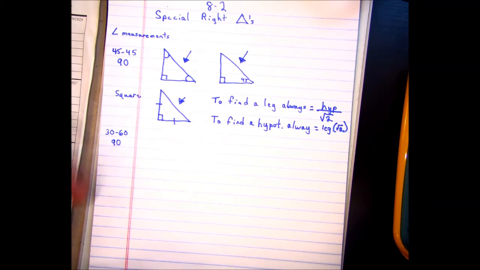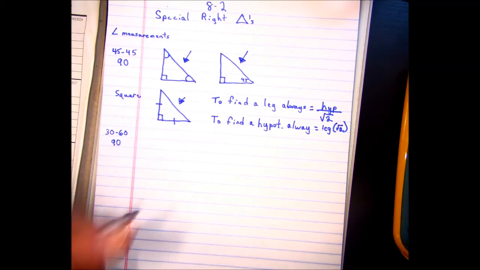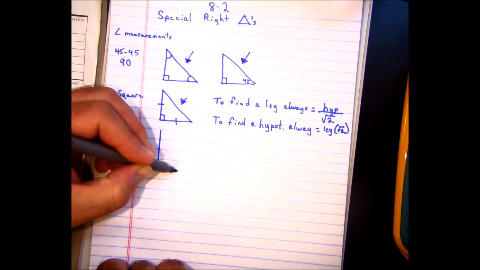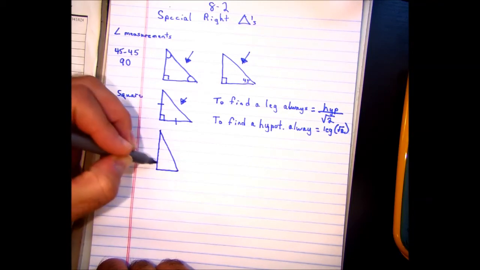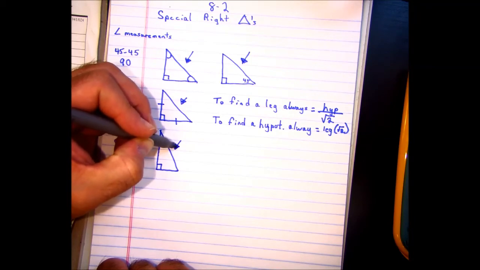Notice 30, 60, 90. Goes pretty much in a pattern. Okay, from 30, double that, to 60, to 90. All right. Now, 30, 60, 90 degree triangle also has a hypotenuse. And this side will always be called the hypotenuse.